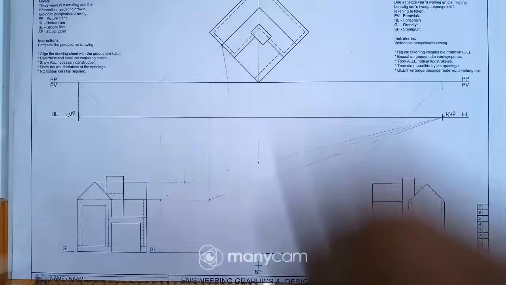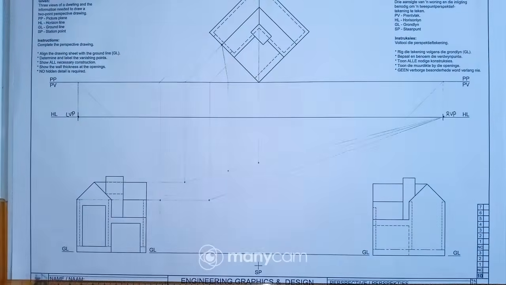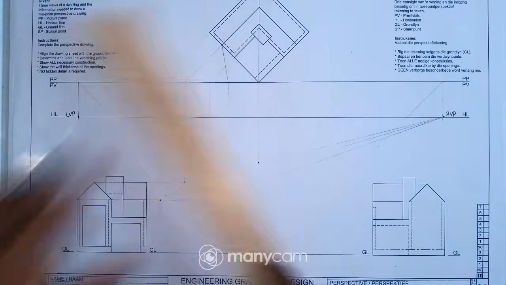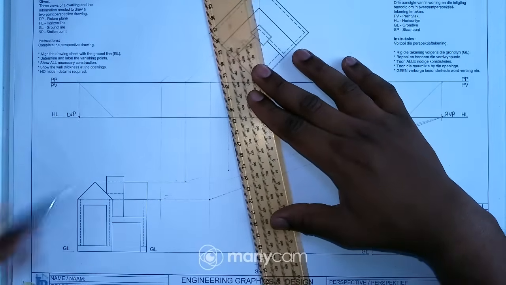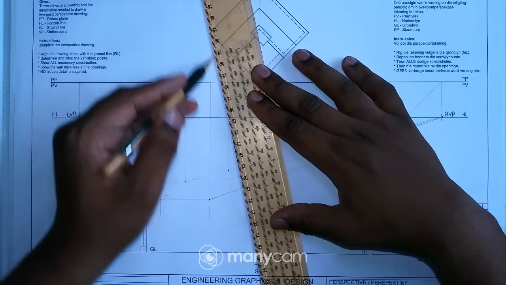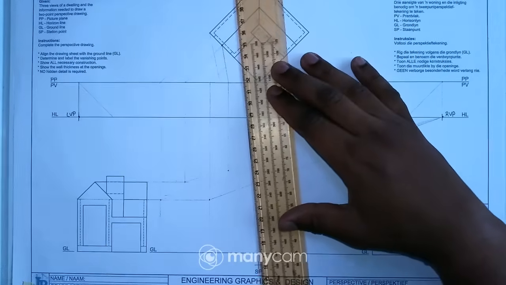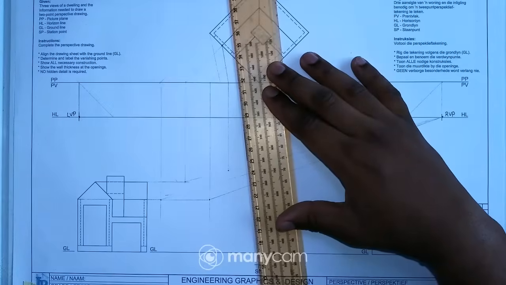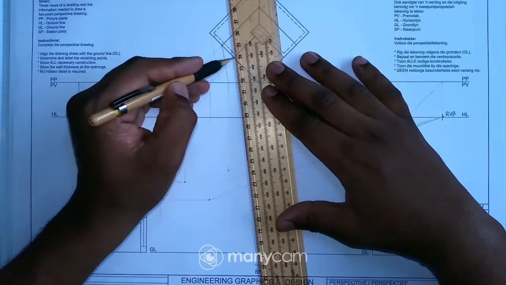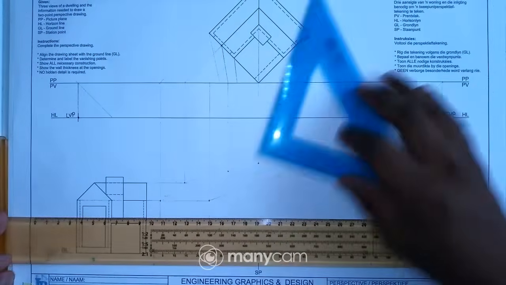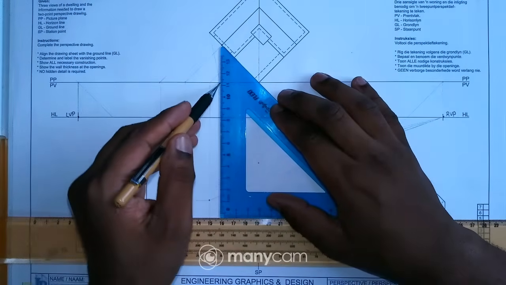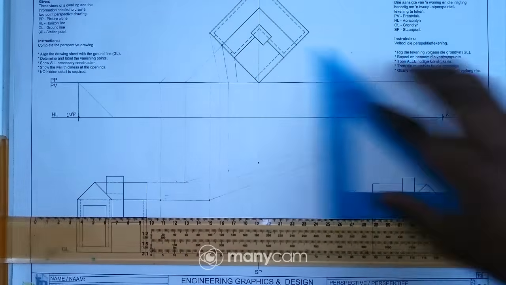And now I can just take these 2 points to my SP. So I can just project my point to the station point there, and then this point as well up to there. And then now I can just draw a vertical line up to that line.